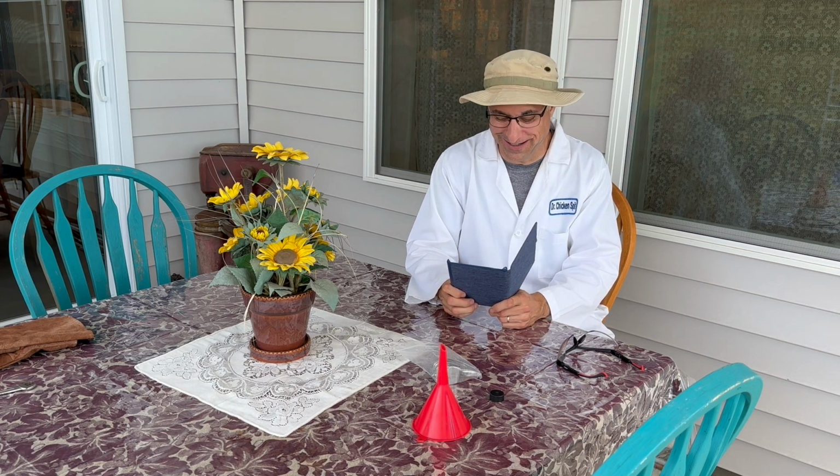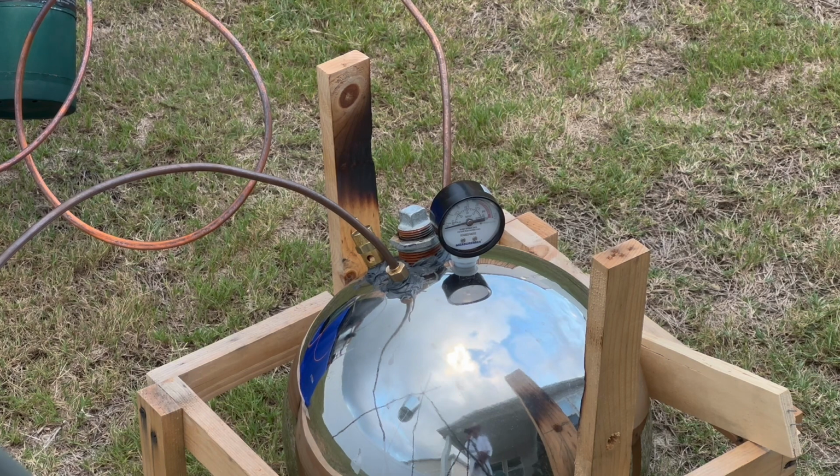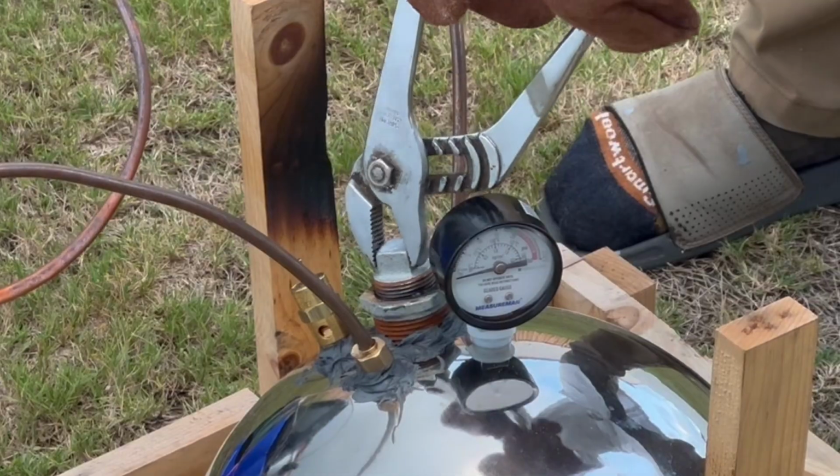Rome Mart. Looks like we've got a lot of steam escaping from the sphere.